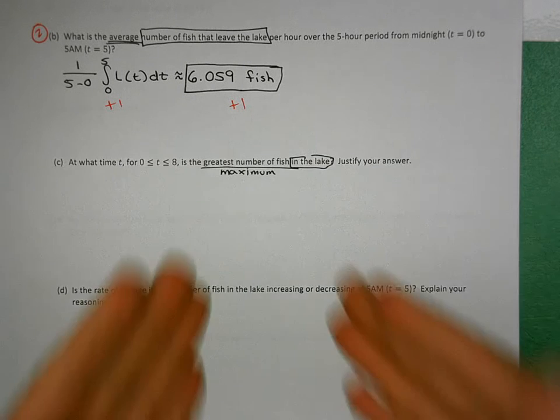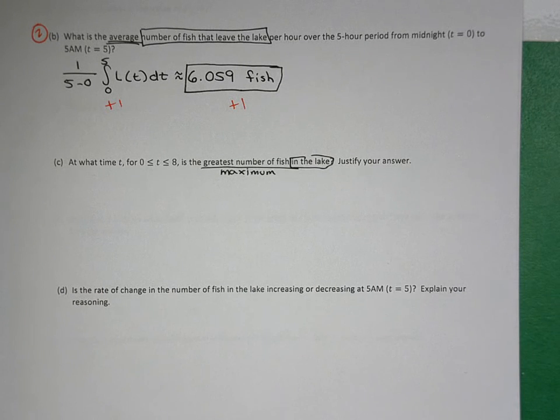Do the entire maximum or minimum problem all in one fell swoop if that's how you think it would best serve you, right? You need to strategize how you're going to spend your time, because you will have 15 or 25, depending on what problem you're on, 15 or 25 minutes to do the problem, and then 5 minutes to upload.